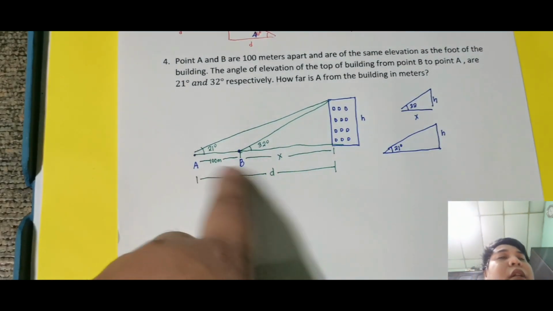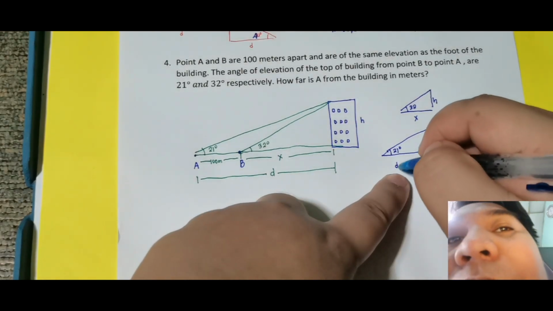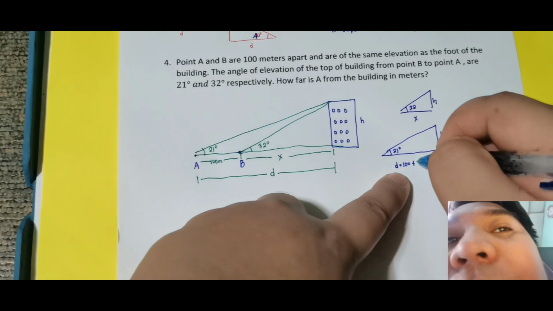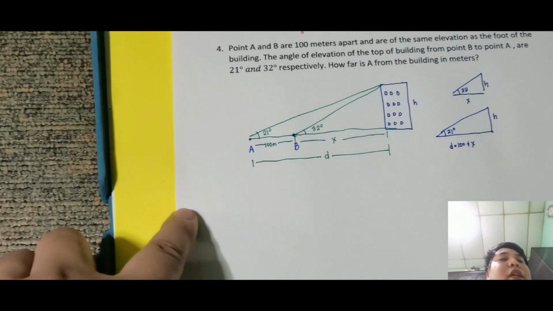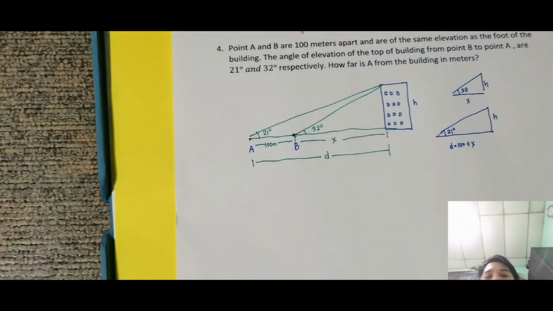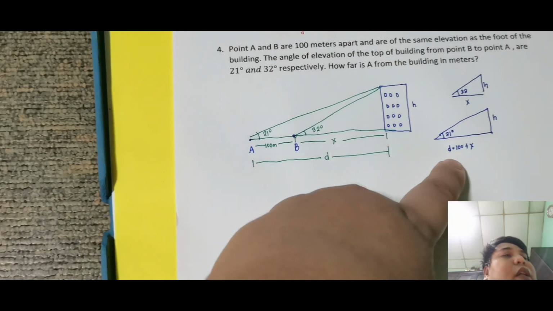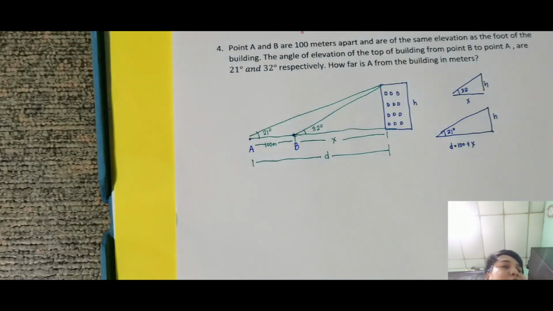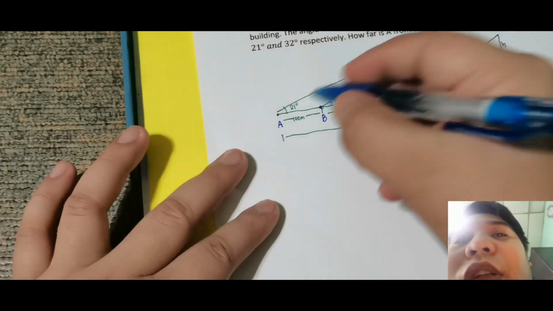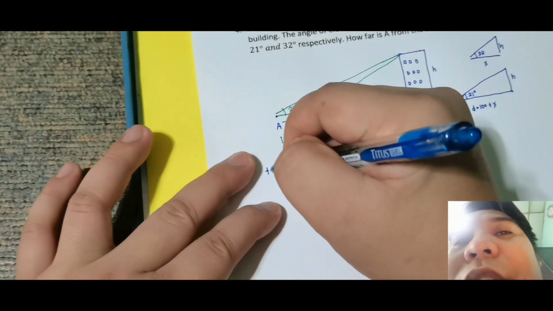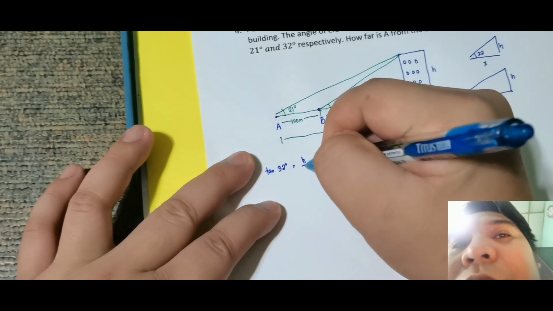But this is simply d, or d is equal to 100 plus x. So d is equal to 100 plus x. Okay, so mula doon sa right triangle, magpo-form ulit tayo ng ating equations. So since ang hanap natin is yung distance, yung d, which is 100 plus x, so ang goal natin na matira yung x, so meaning yung h yung tatanggalin natin. So for the first solution, that is tangent 32. So kung napansin nyo, laging tangent din yung nagagamit. So that is tangent 32 degrees is equal to h over x.